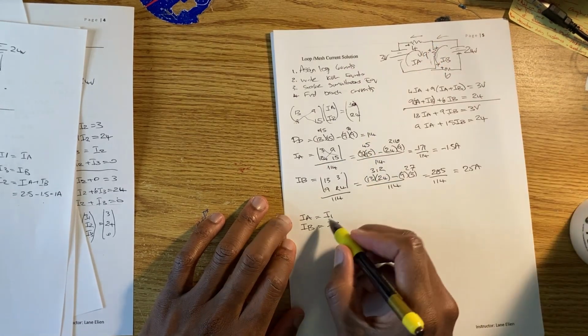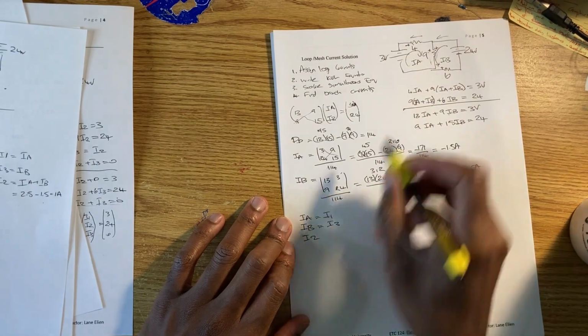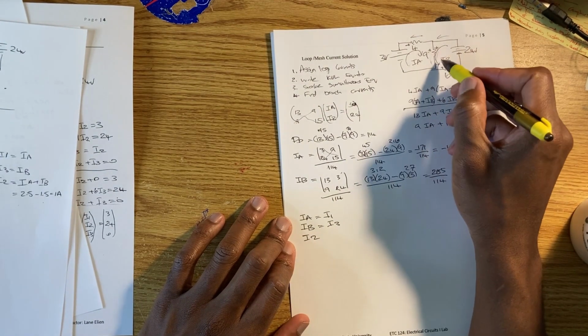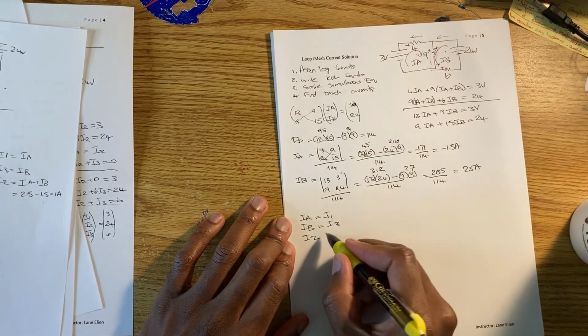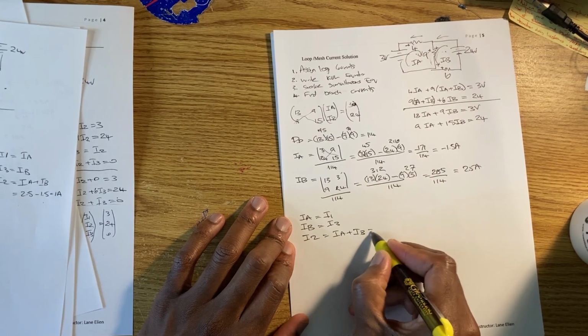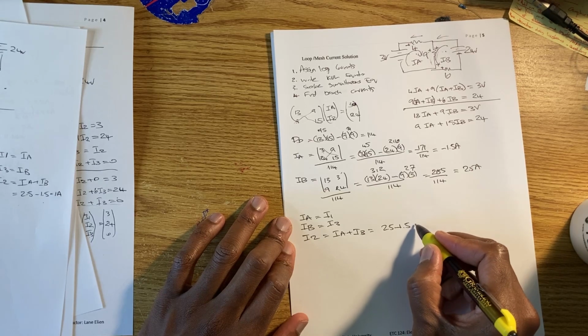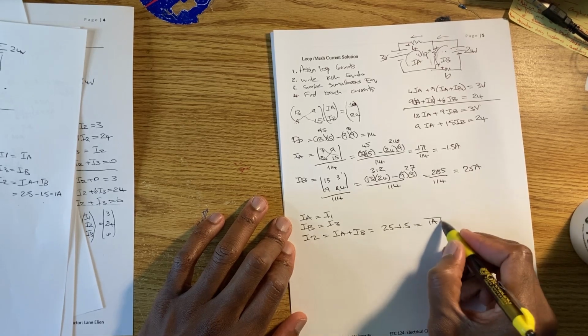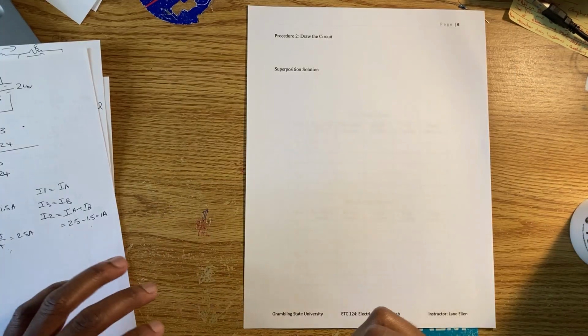Now what about I2? If you look here, the current going here is this one plus this one. So we can say that I2 is equal to IA plus IB, which is 2.5 minus 1.5, and that gives us 1 ampere for I2.